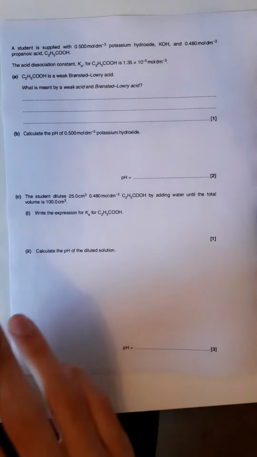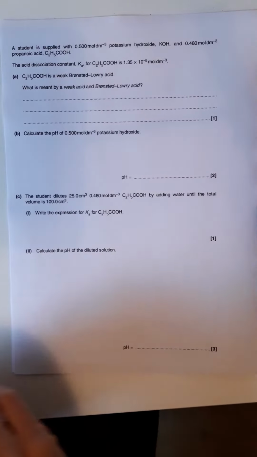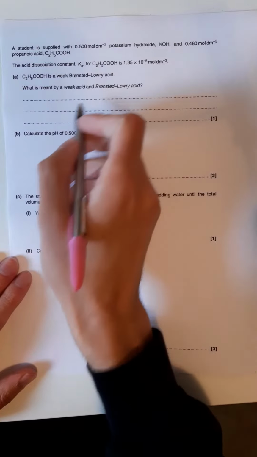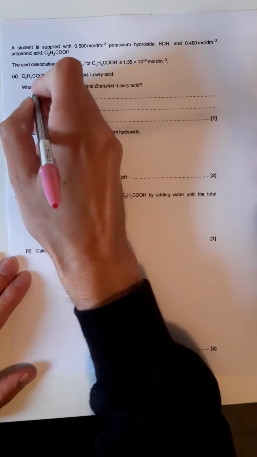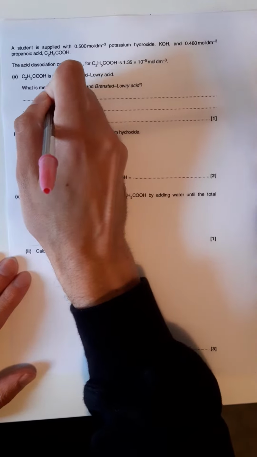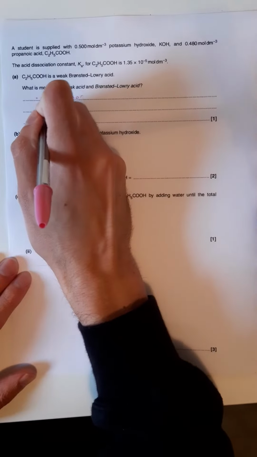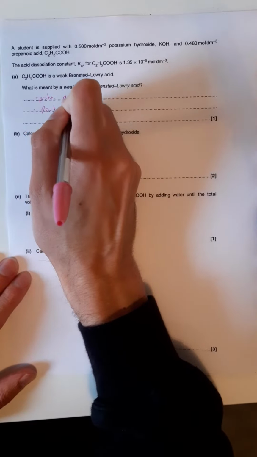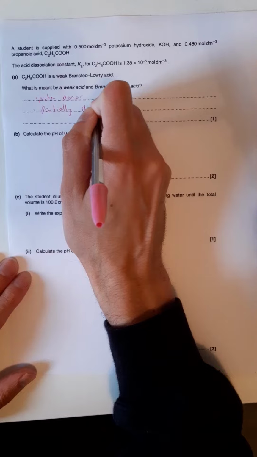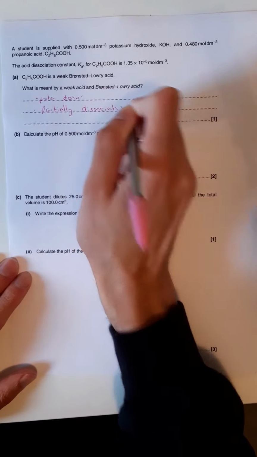Okay, so this is a Ka and pH calculation. I'm going to start with what is meant by weak acid and Bronsted-Lowry acid. Well, Bronsted-Lowry acid just means it's a proton donor, so it's going to give off H pluses. A weak acid means it partially dissociates, so it doesn't fully dissociate. And then you need both of those for the mark.